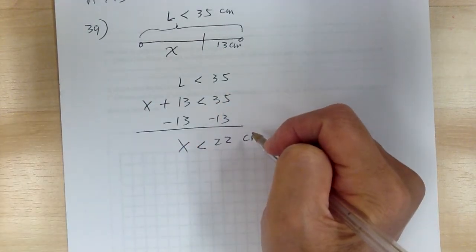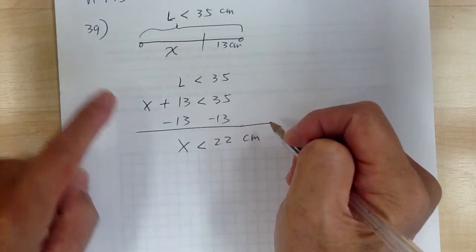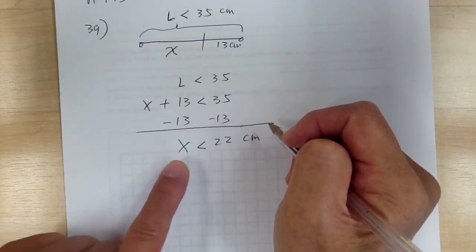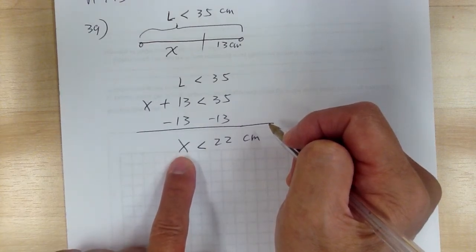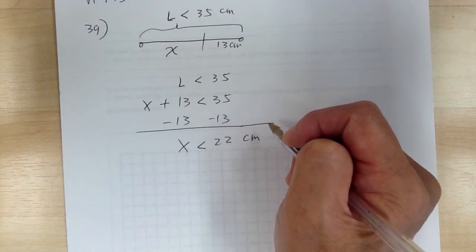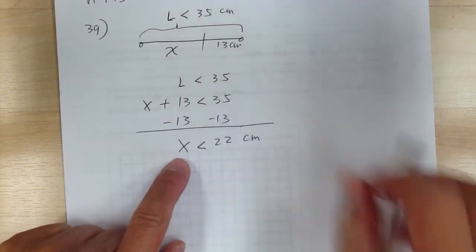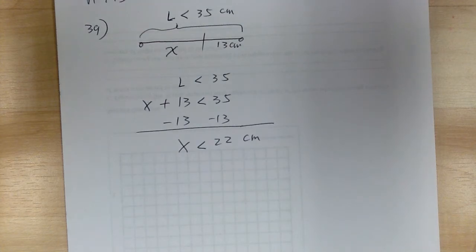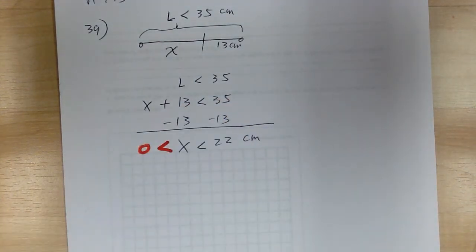But you have to be careful. Don't just box that. That's not done yet. Okay? Because this is a real object. Real object cannot have a negative. So when you just have this, what you're saying is that x can be -5 or -10. Okay? So it cannot. So what you need to do is you have to add this part right over here. So for this, you have to make sure that it's greater than 0, because the real object cannot have negative numbers. So make sure you add this part over here.